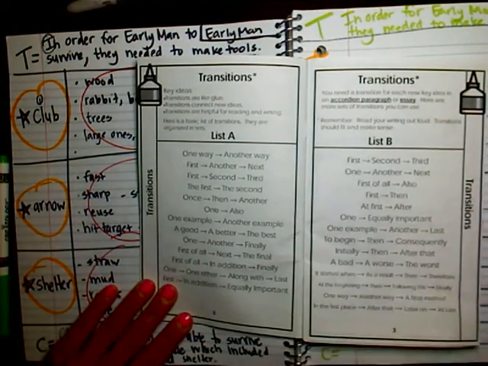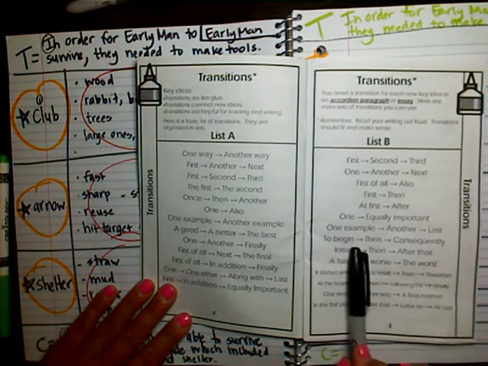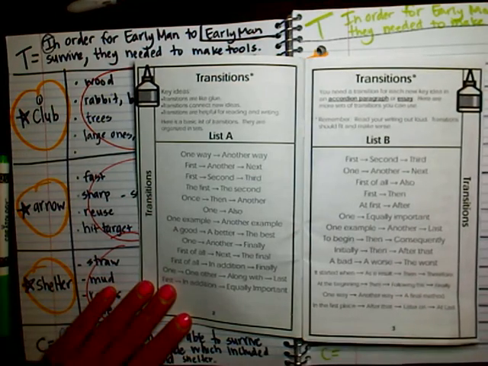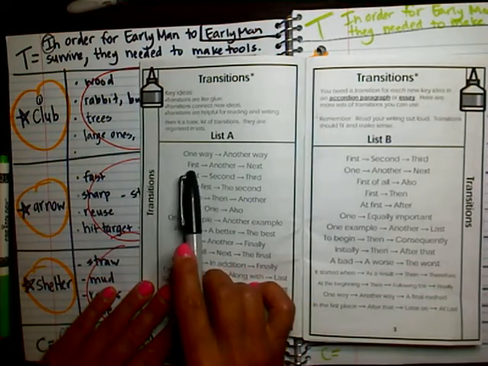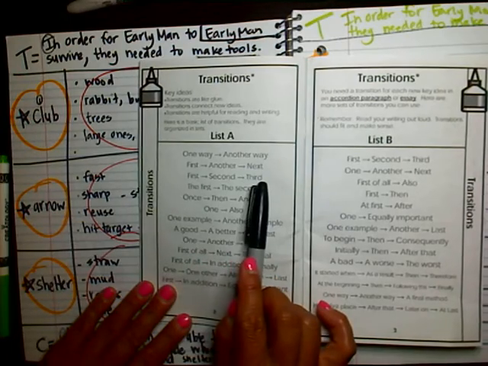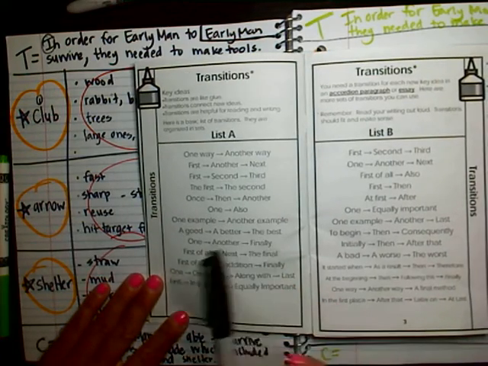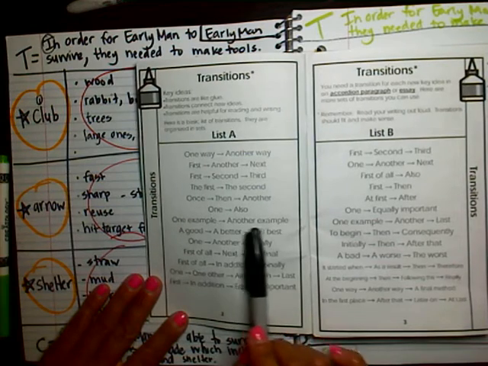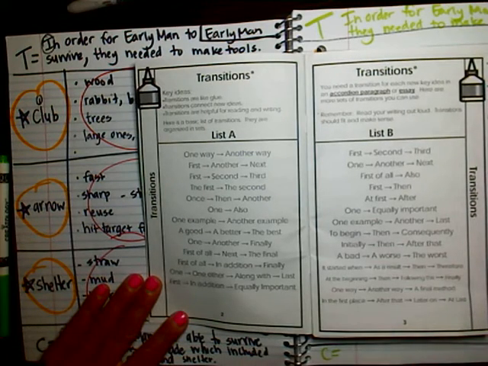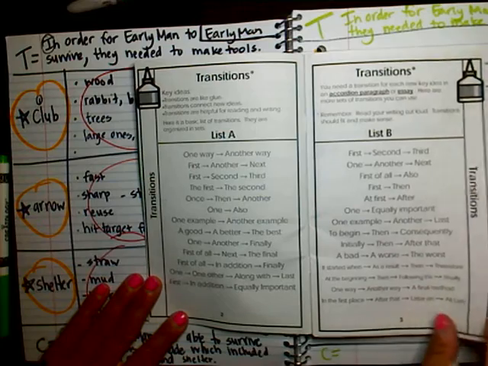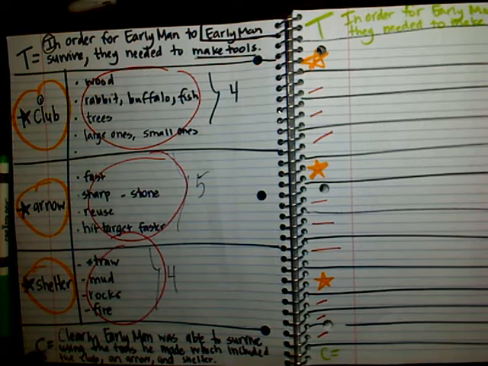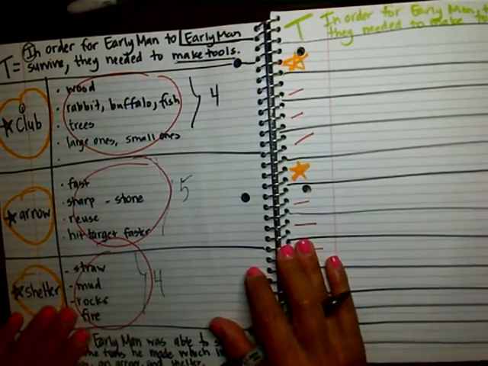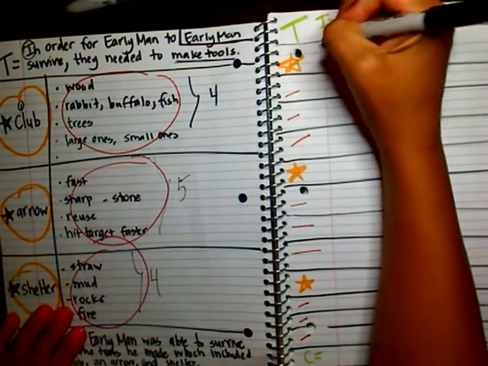One way, first, the first tool, to begin is a good one too, then, okay? I can choose any of these, however I'd like. Here's three: first, another, next. First, second, third. You probably have been doing that one a lot, right? One example, another example, the last example, okay? These are great words that you can use, so please refer back to this one, okay? I'm gonna say first.